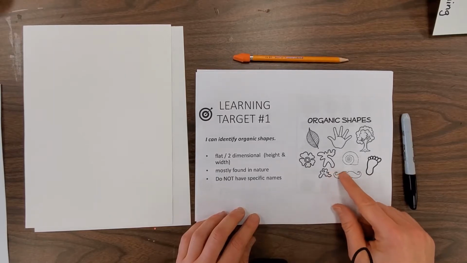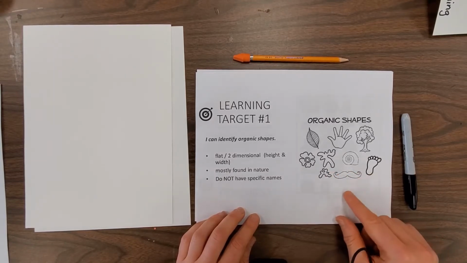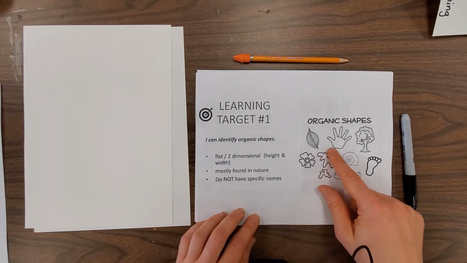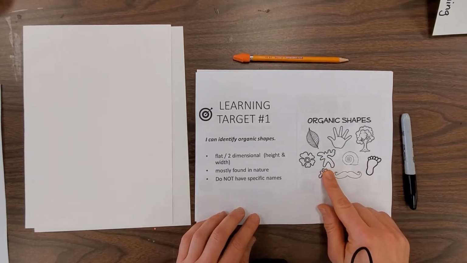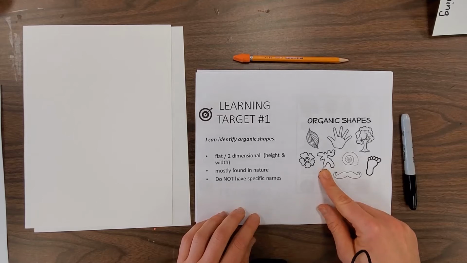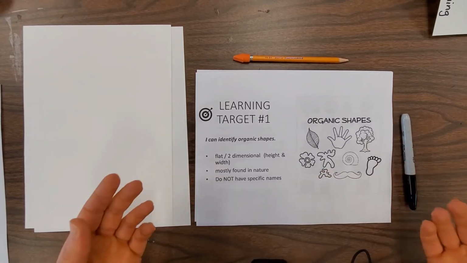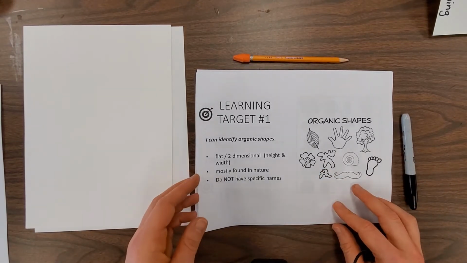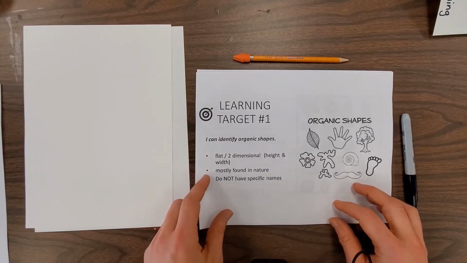Most of the time they have all sorts of curves, and if you look at this little wibbly-wobbly organic shape, I could look at it and call it a rooster, and somebody else might look at it and call it a paint splot. Who knows what we could call it? They don't have specific names like those geometric ones.